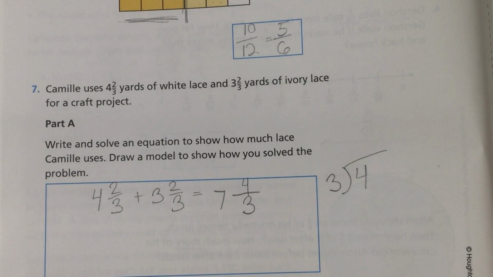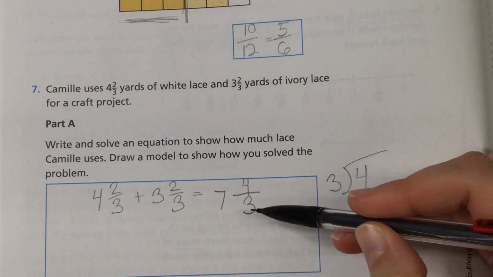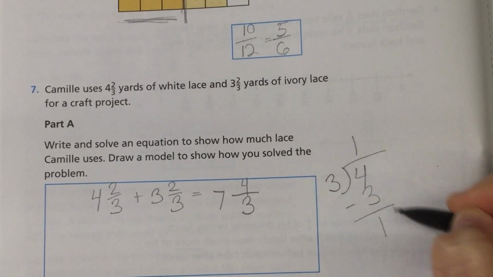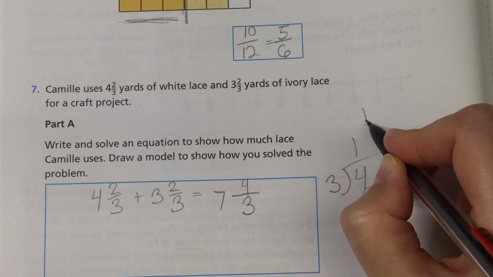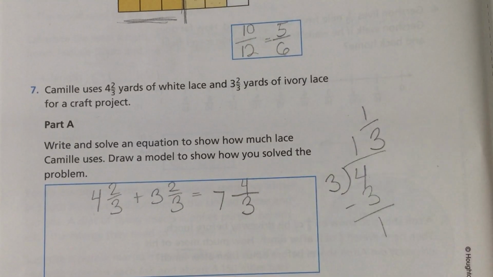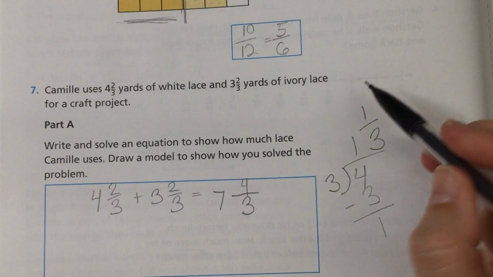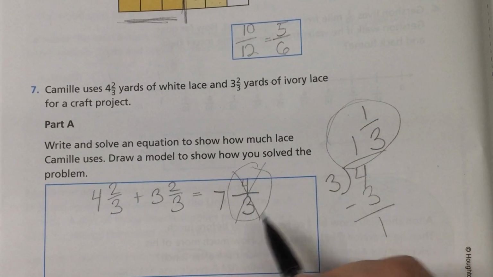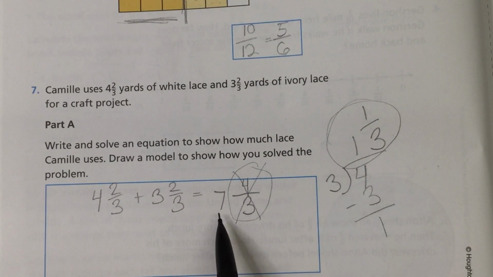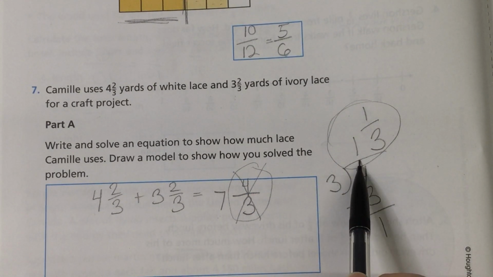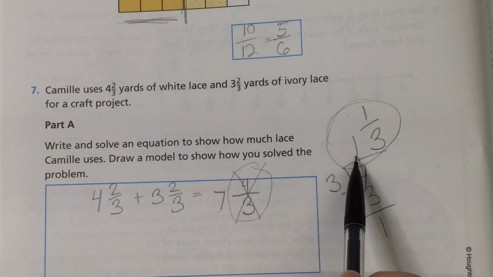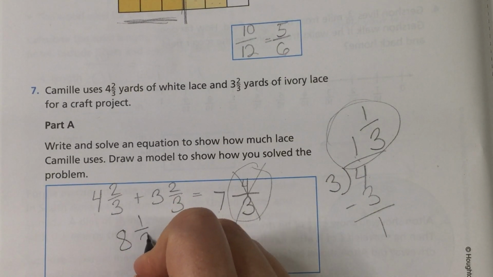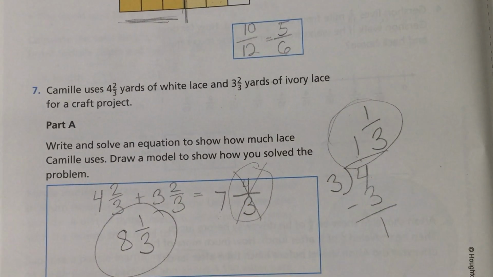So I have to divide it. I have to take that 4, put it inside my division bracket. 3 is on the outside. 3 goes into 4 one time. Remember, this remainder becomes the numerator and the denominator stays the same. But is that my final answer? Remember, that is only representing the 4/3. So now that I've changed what 4/3 looks like, I'm going to go back to the 7 and add it to the 1/3, 1 and 1/3. 7 plus 1 equals 8. So 8 and 1/3. That's my final answer.